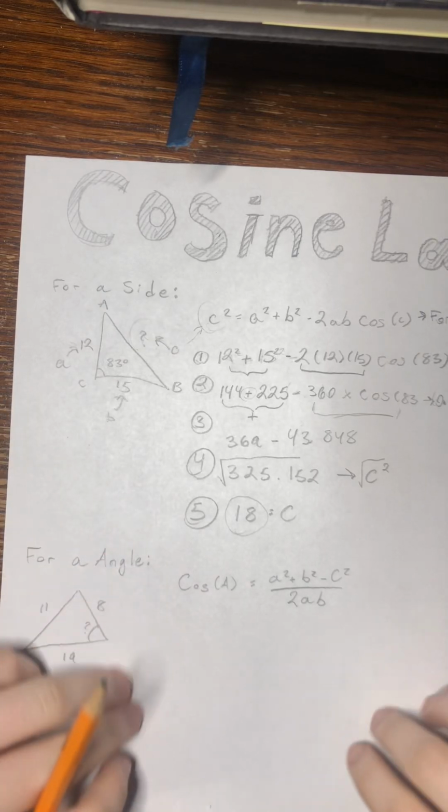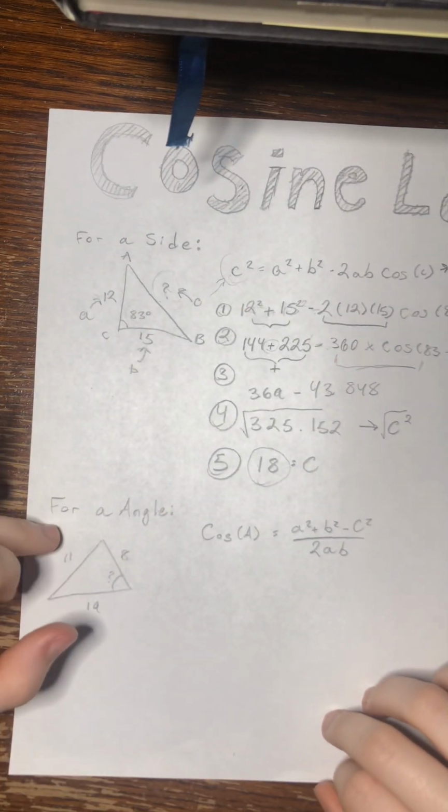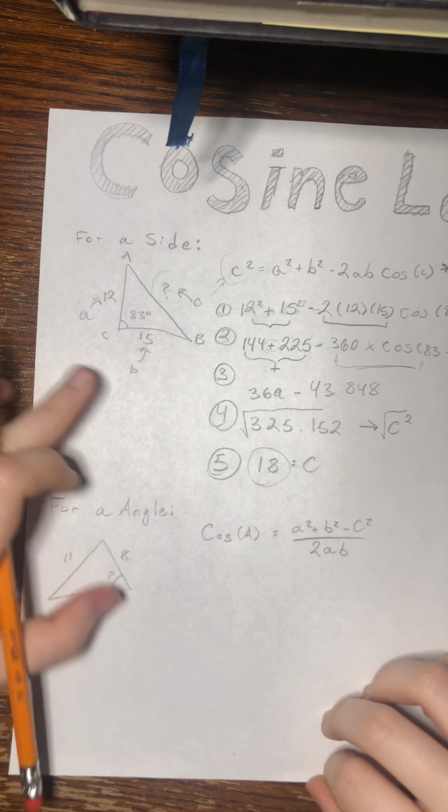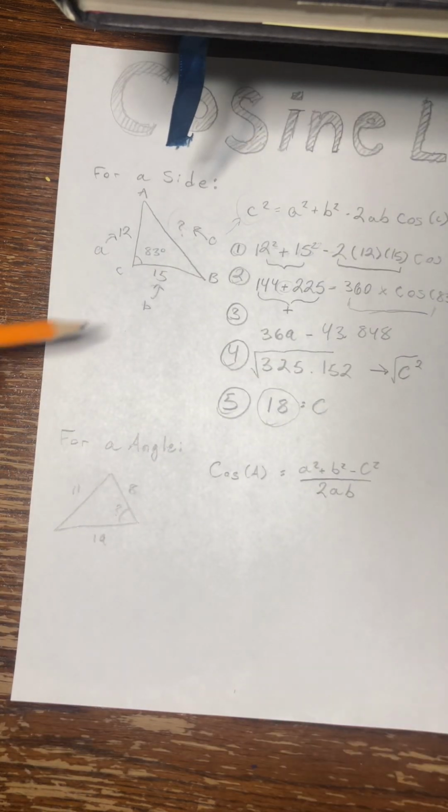Welcome to Cosine Law, and in today's video we are going to be solving how to use cosine law to solve for an angle. So here's our question. As you can see, we have three sides and a mystery angle. So we're going to use the cosine law to try to figure out what this mystery angle is.